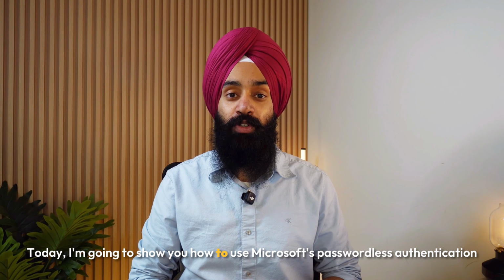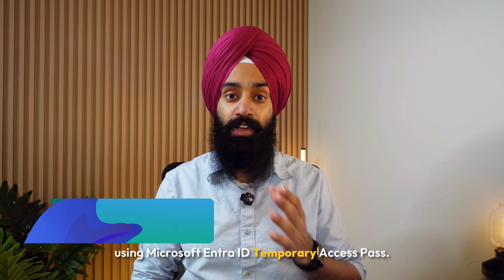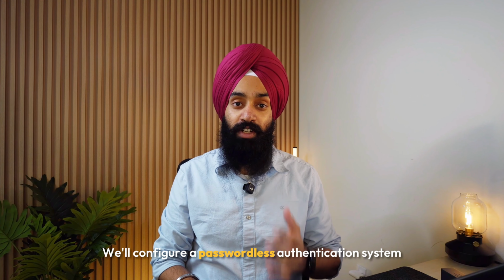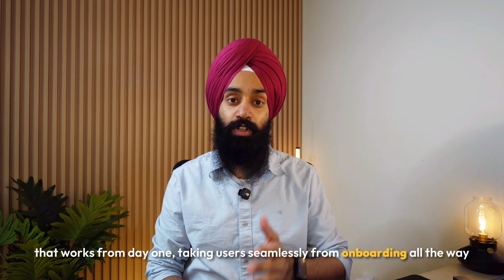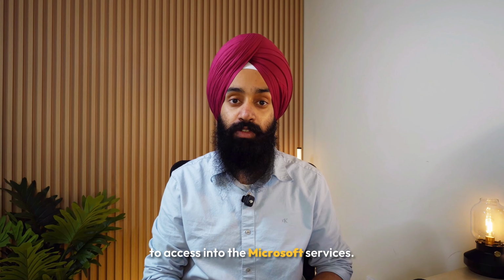Today I'm going to show you how to use Microsoft's passwordless authentication using Microsoft Entra ID Temporary Access Pass. We'll configure a passwordless authentication system that works from day one, taking users seamlessly from onboarding all the way to access into the Microsoft services.